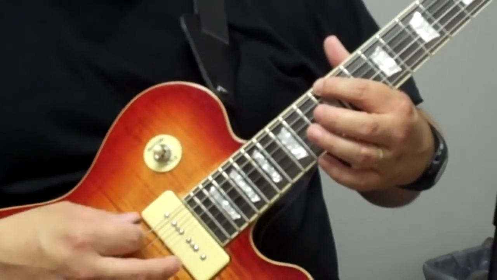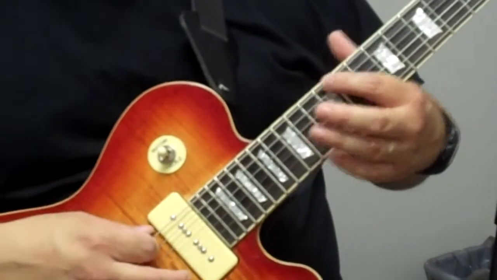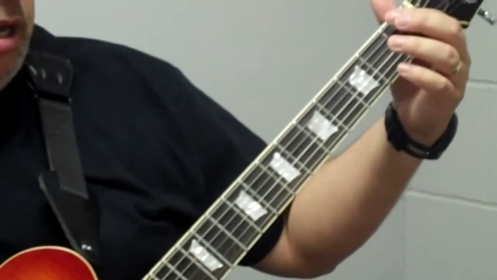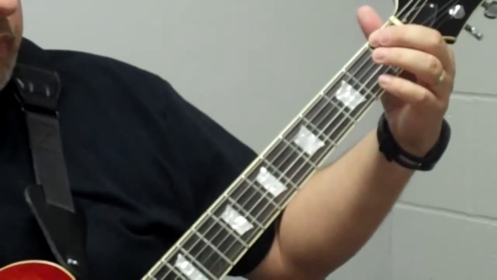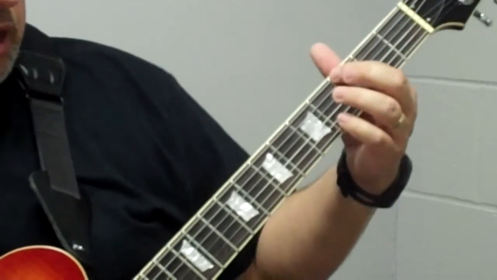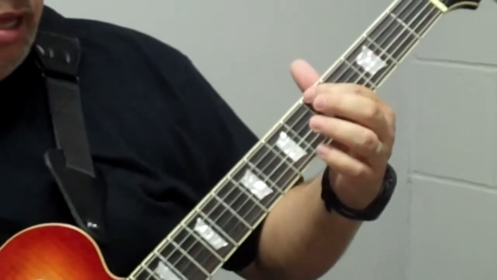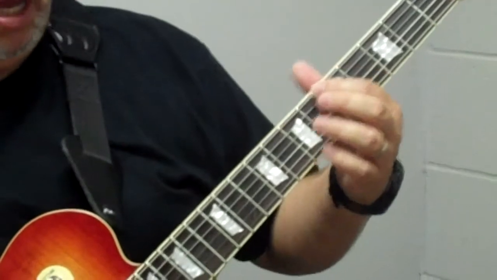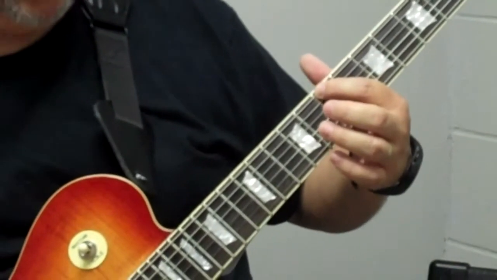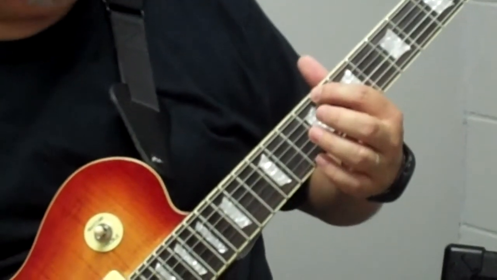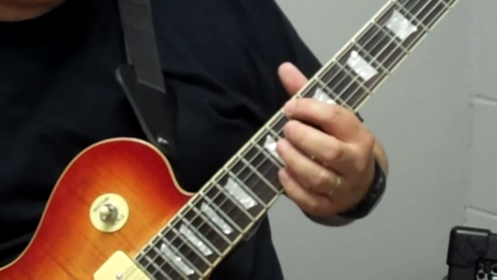That's a check and balance. So again, let's take a look at this again. E, F, half step, whole step to G, whole step to A, whole step to B, half step to C, whole step to D, whole step to E.